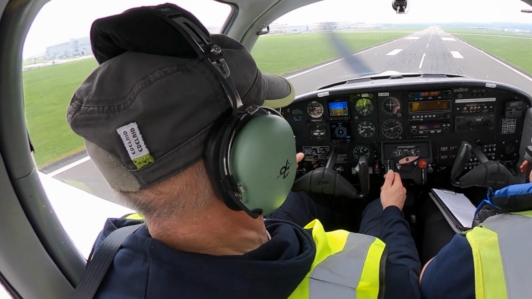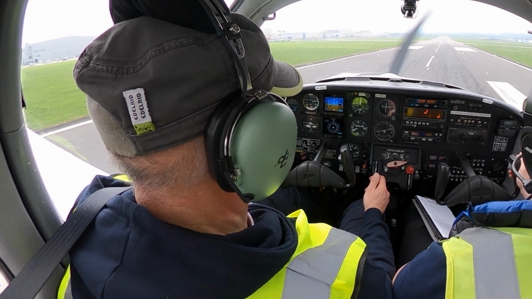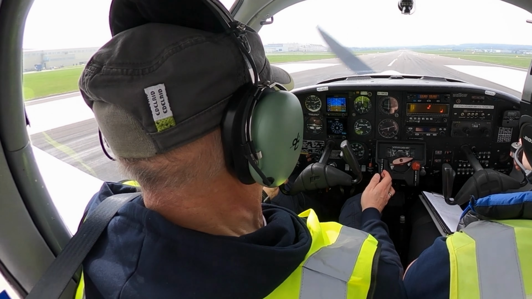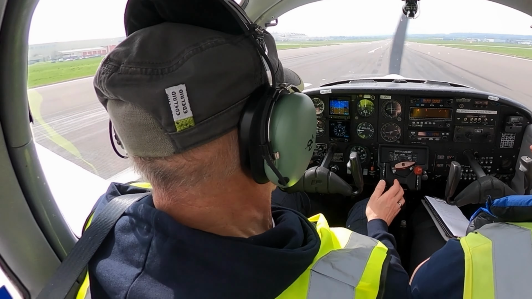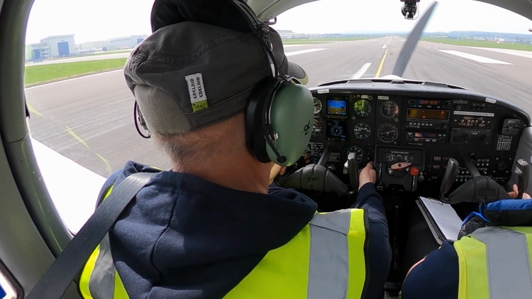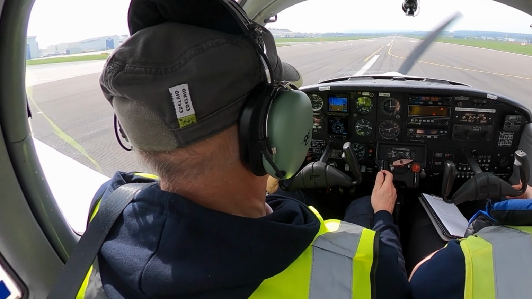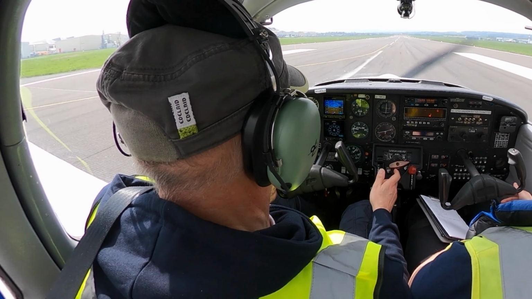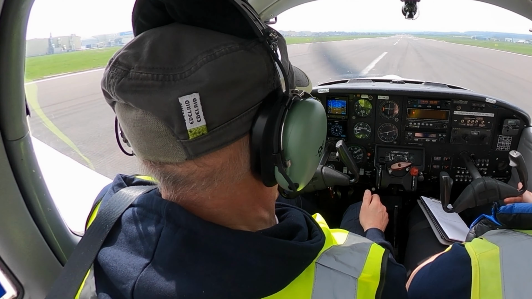Just hold your nerve. And then with the wind you want to turn the yoke into the wind, clean up the flaps, carb heat off, full power, and then we're going round for the next circuit.